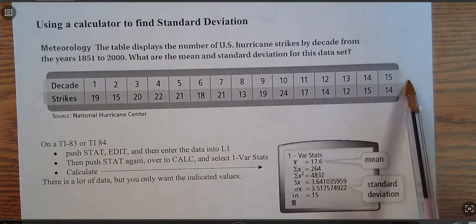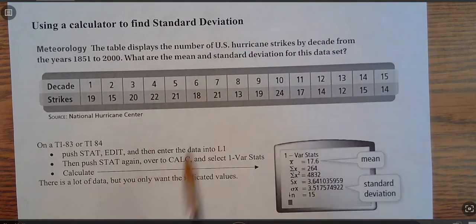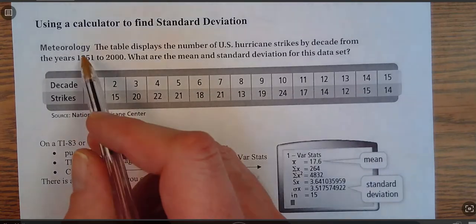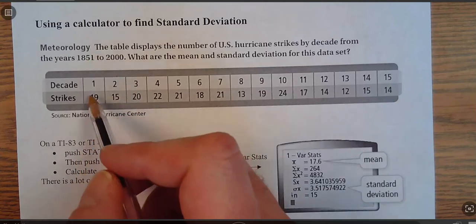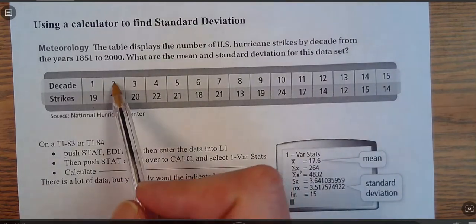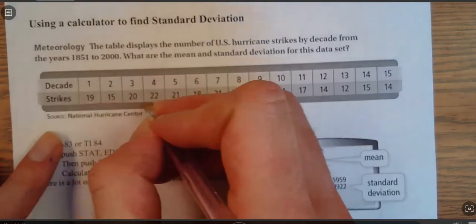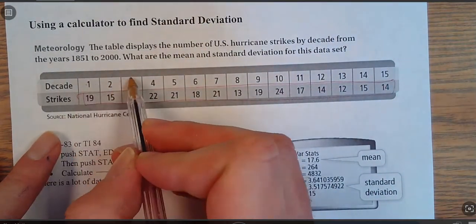Okay, so the table below displays the number of U.S. hurricane strikes by decade from 1851 to 2000. What is the median standard deviation for this data? So it means during the first decade, from 1851, I'm guessing to 1860, there were 19 hurricane strikes during that decade. In the second decade, there were 15. So really, I'm trying to find the mean and standard deviation of this data right here. These are just describing what they came from.